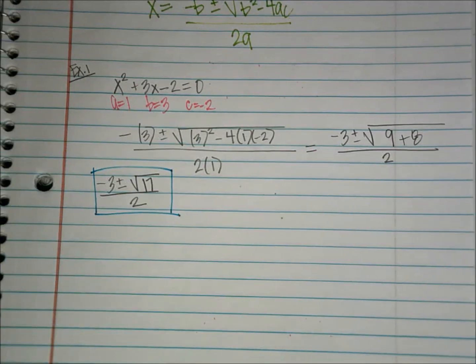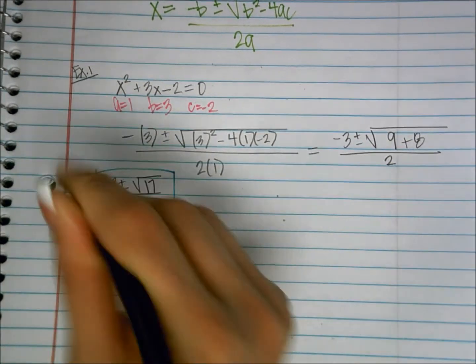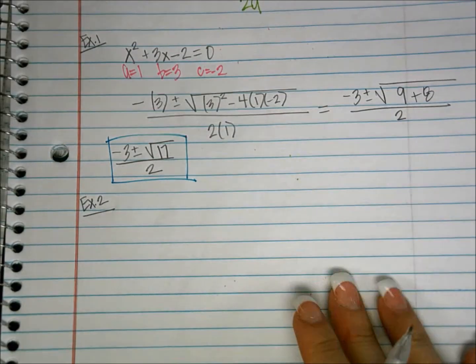Quadratic formula. I know you've done this before. You had to have done this in Algebra 1. Whether or not you remember is another thing. I was homeschooled, so. Well, you should have done it.